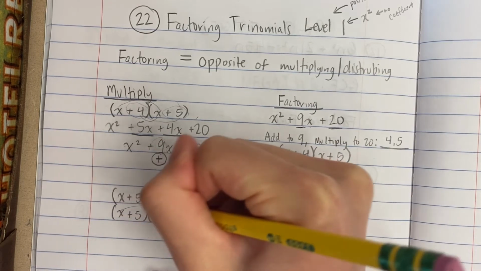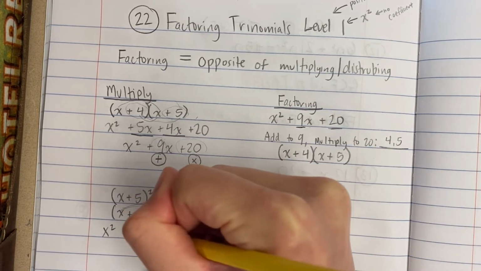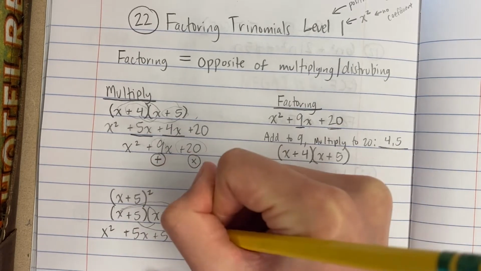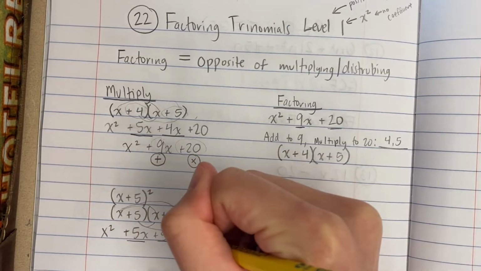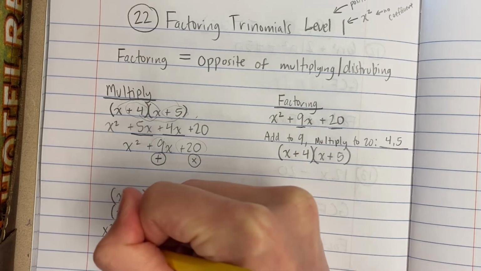So now let's go ahead and multiply, right? x times x is x squared. x times 5 is 5x. 5 times x is 5x, and 5 times 5 is 25. So then what happens? We combine like terms. Add 5 plus 5, that's 10x. Bring down the rest.